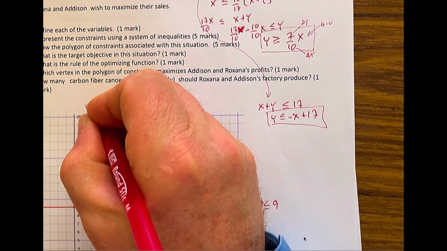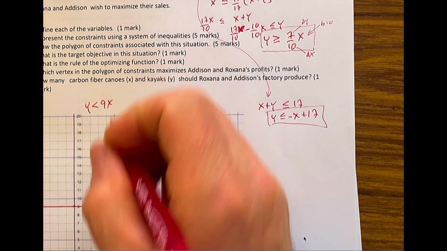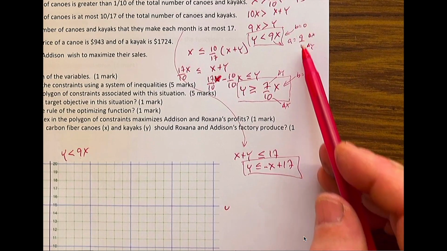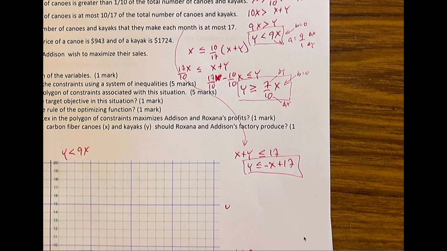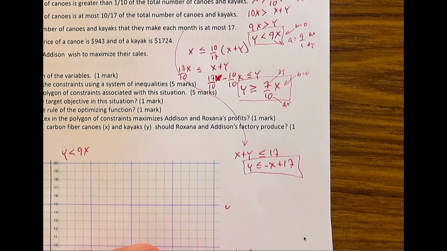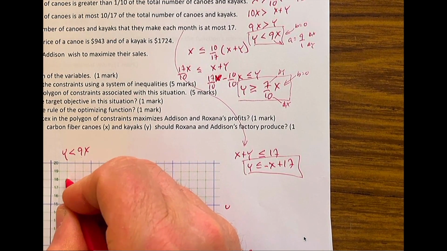Y is less than 9x. The slope is 9, which is 9/1. The b is 0. It's going to go through the origin. The delta x is 1. The delta y is 9. Move over 1 and up 9.